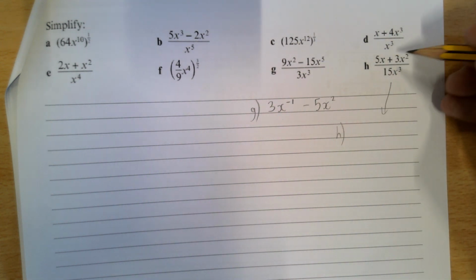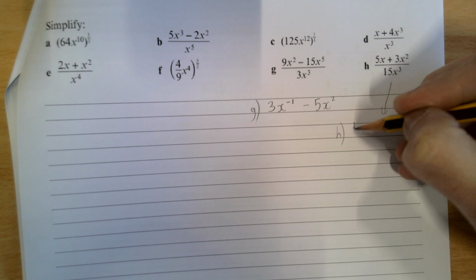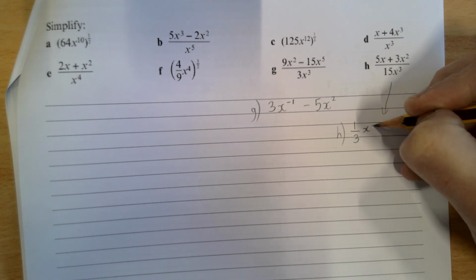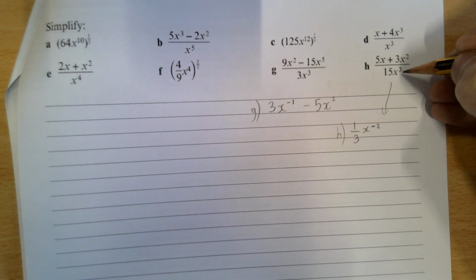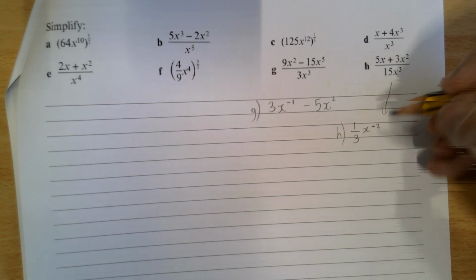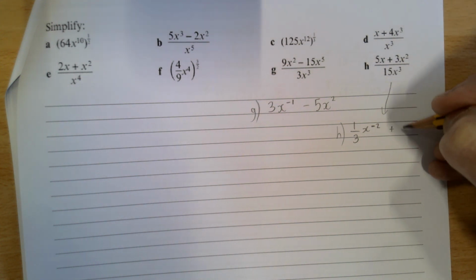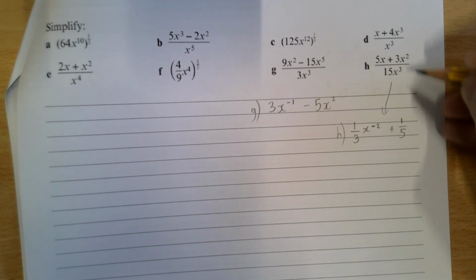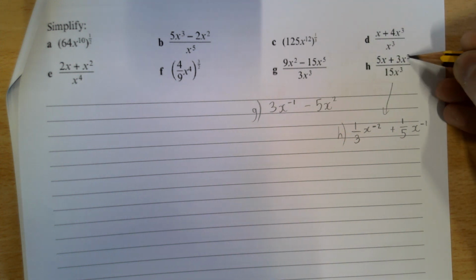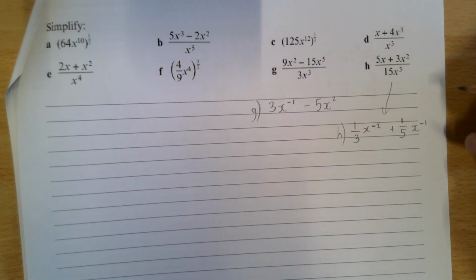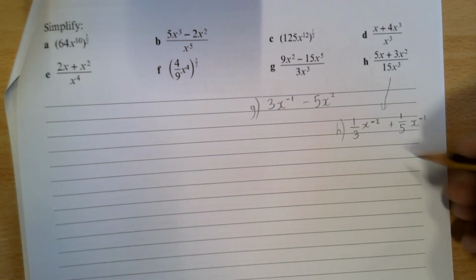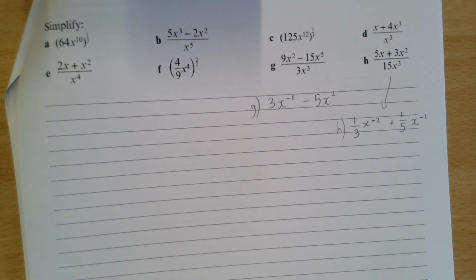For h, we're going to get 5 over 15, so just write that as a third. X over x cubed is x to the minus 2. Okay, so 1 take away 3. Leave it like that. Next one, 3 over 15 simplifies to 1 over 5. And then x squared divided by x cubed is x to the minus 1, so 2 minus 3. And again, I would leave it like that, because when you come to doing integration, you can't integrate this, but when it comes to doing differentiation, you can do that easily.